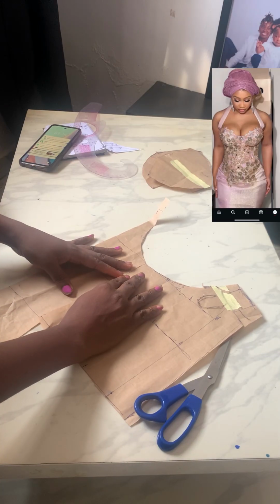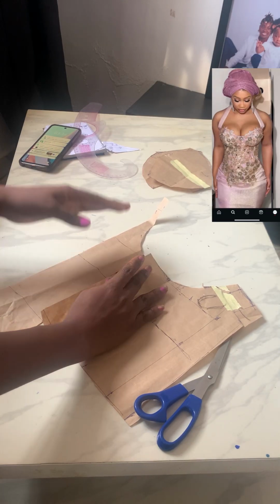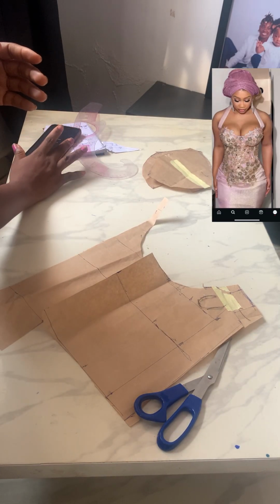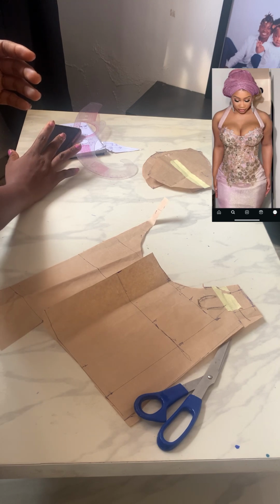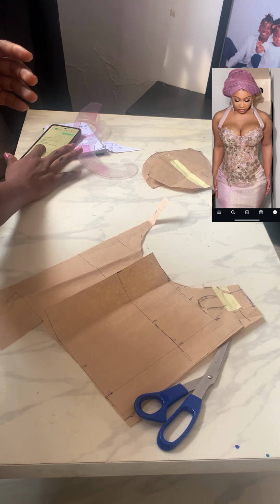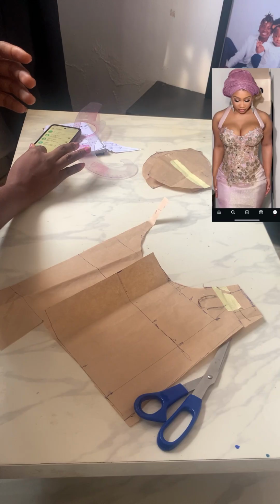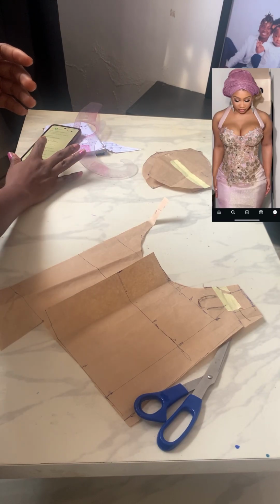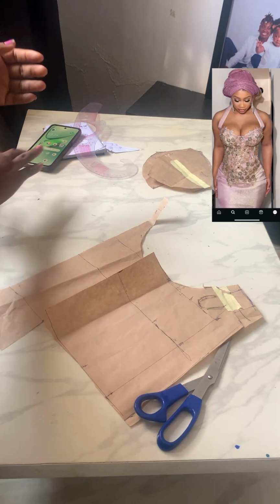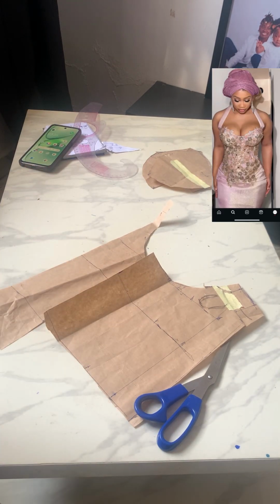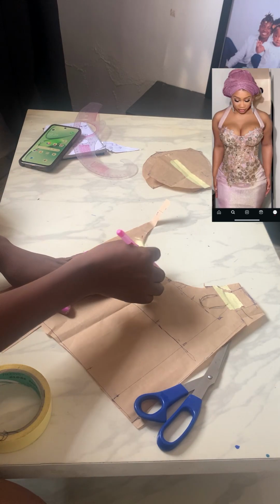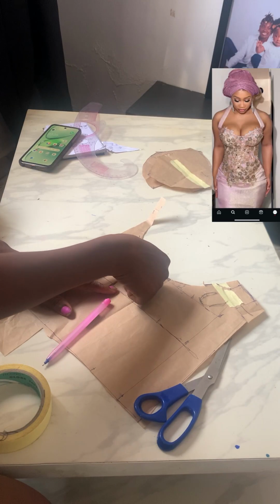Okay, so I'll be connecting it. I'll be using a paper tape to tape it. So when you are cutting your own, your front corset will not have joining. So it will just be flat, like so. I'm using paper tape to hold it together.